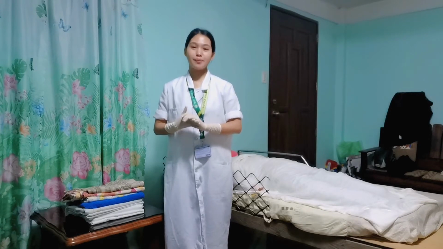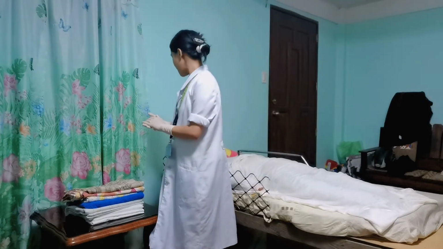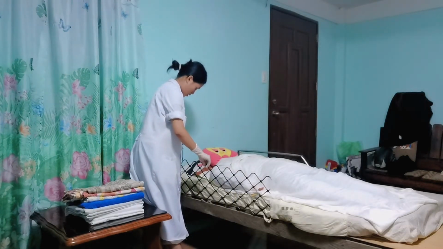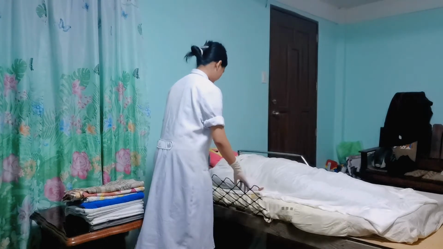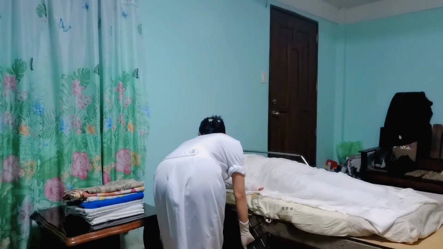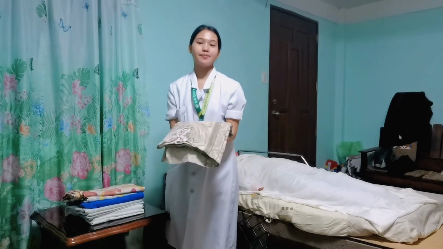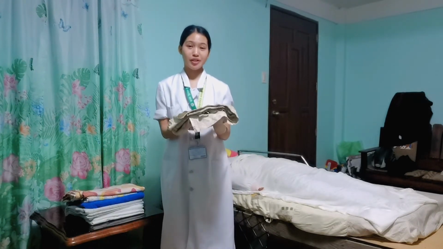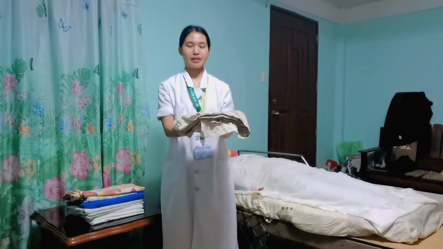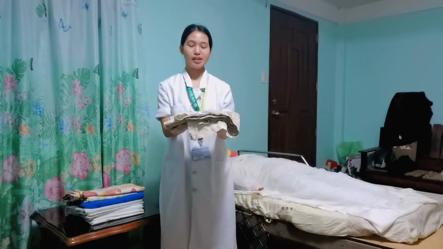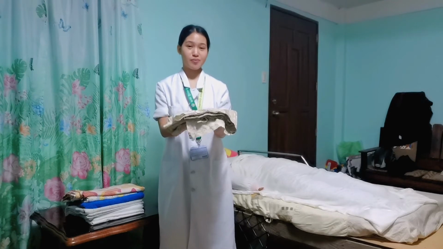The next thing that we will be doing is to grab a bath blanket to cover the patient's body. Lower the side rails and grab the bath blanket. And then, we should encourage the patient to participate by asking him or her to touch the top edge of the bath blanket.